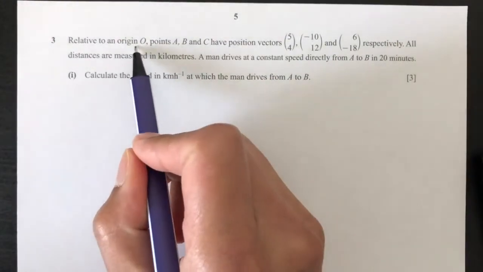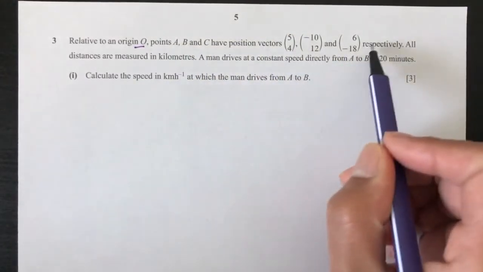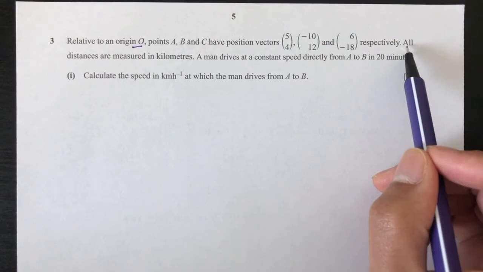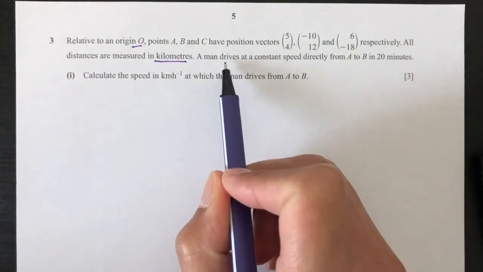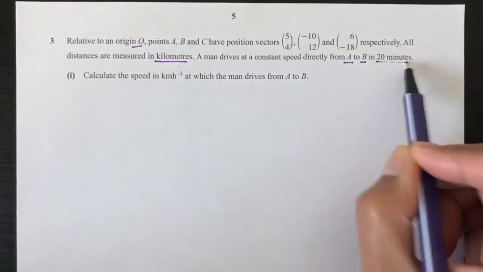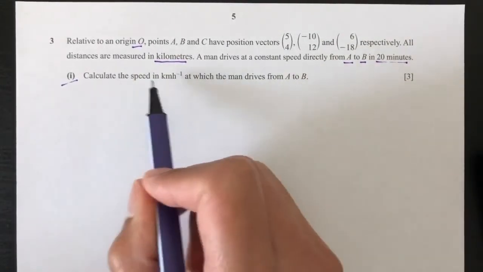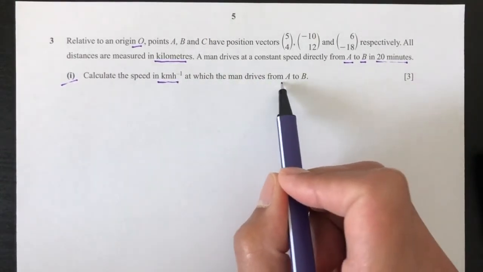Relative to the point O, the points A and B and C have these position vectors. Now, all the distances are measured in kilometers. A man drives at a constant speed directly from A to B in 20 minutes. Part 1. Calculate the speed in kilometers per hour at which the man drives from A to B.